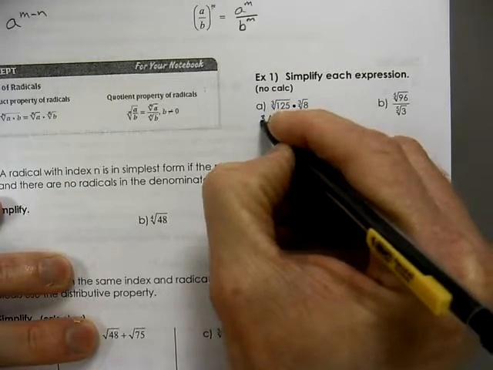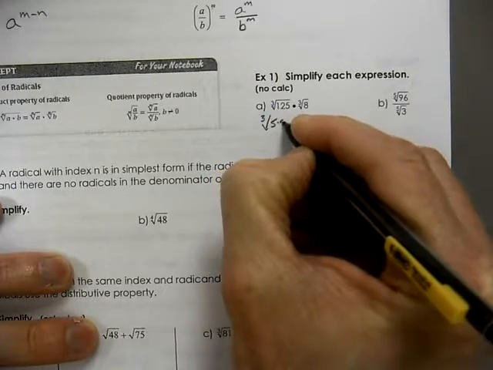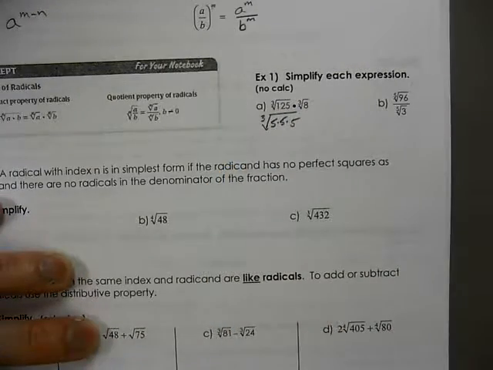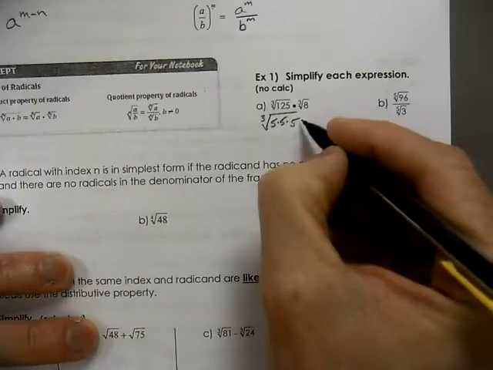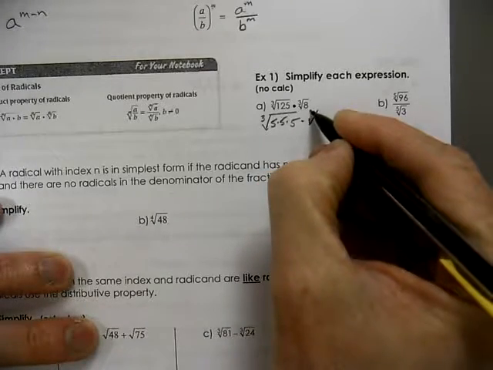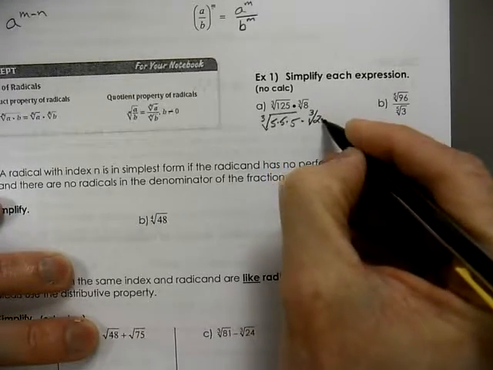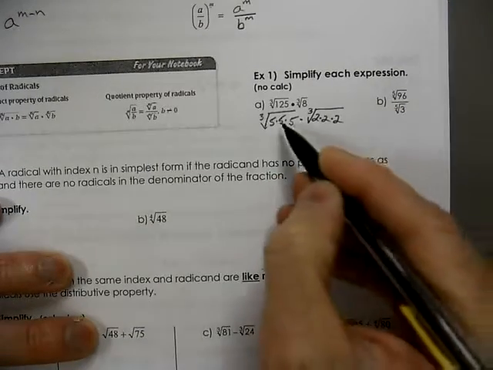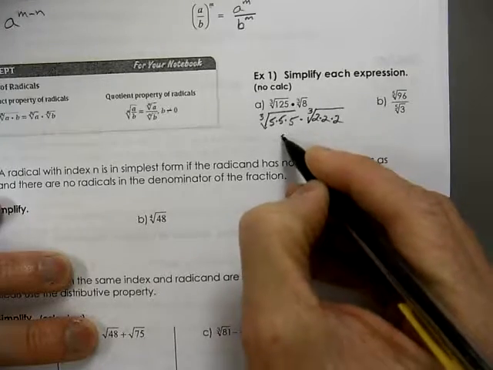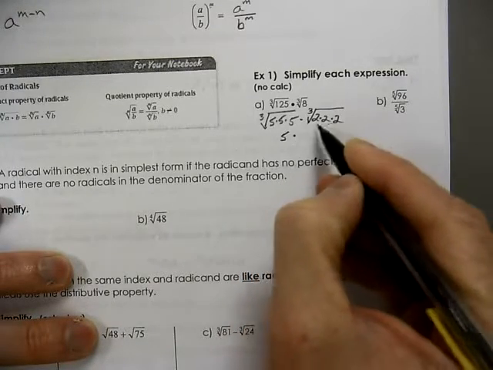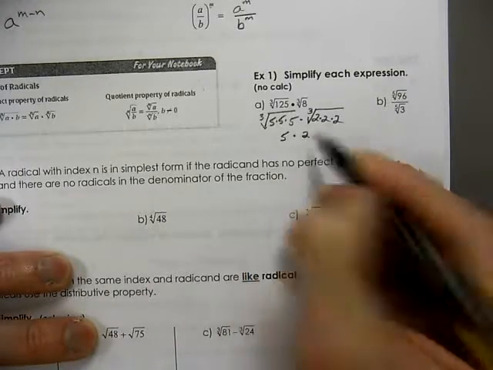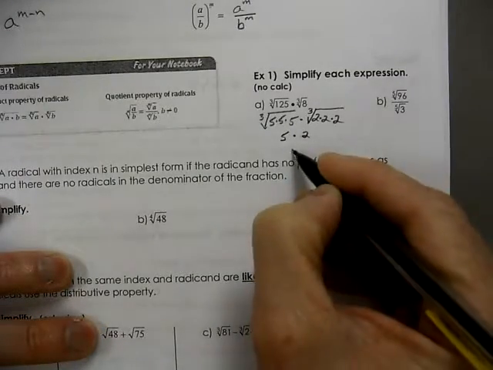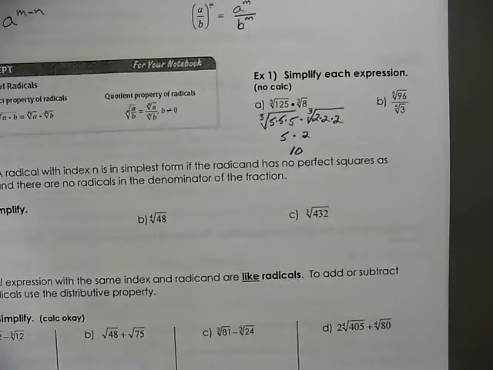Because if you take 125 and you write it into 3 equal pieces, 5 times 5 times 5, and 2 times 2 times 2, we can take the cube root of 125 and take the cube root of 8. You're looking for 3 of a kind because it's the cube root. So that comes out to be 10.